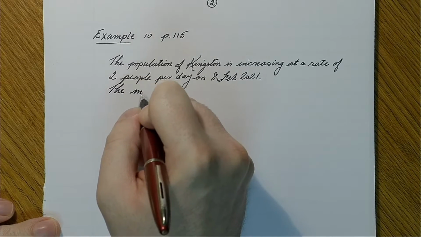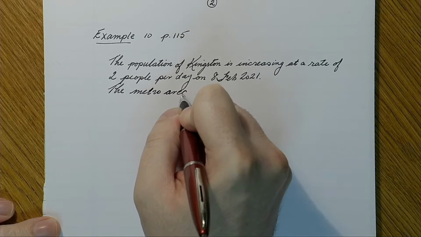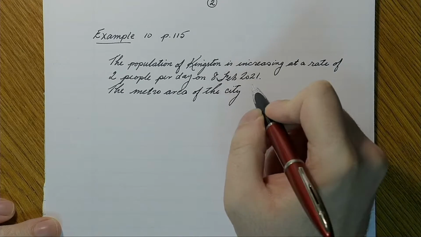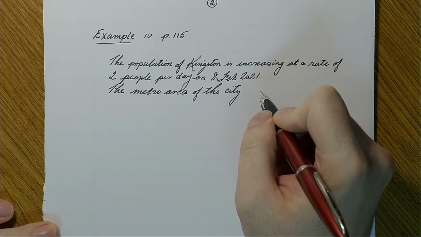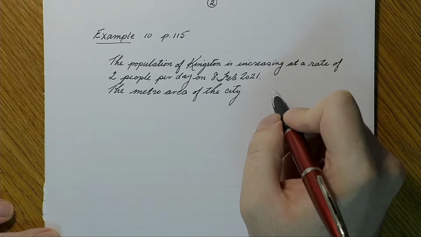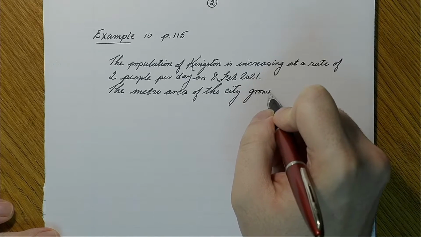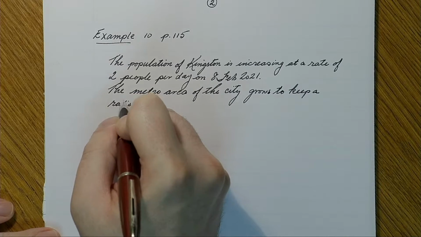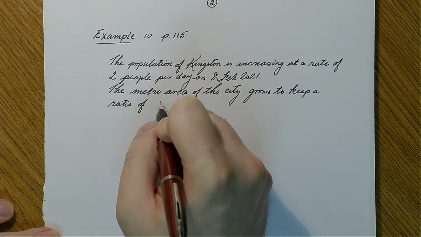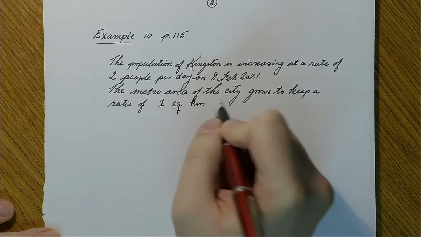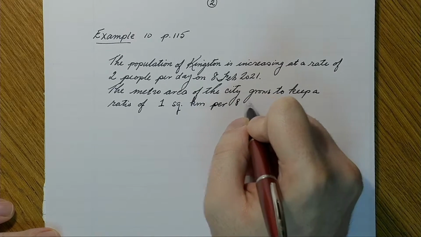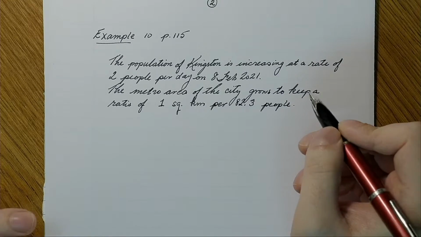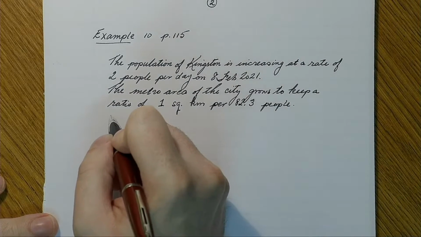Now, this is a real number. The metro area of the city grows to keep a ratio of 1 square kilometer per, this was a real number, 82.3 people. Then the question is how fast?